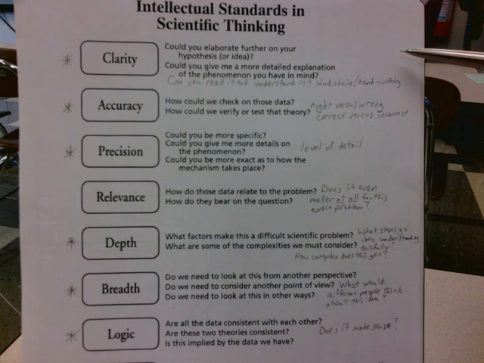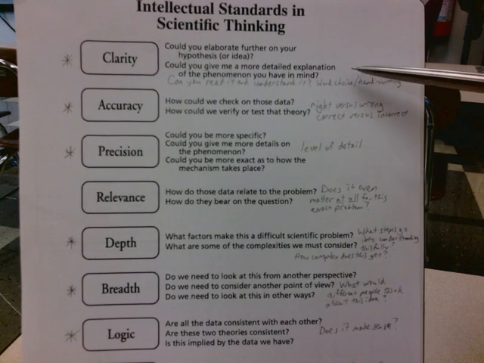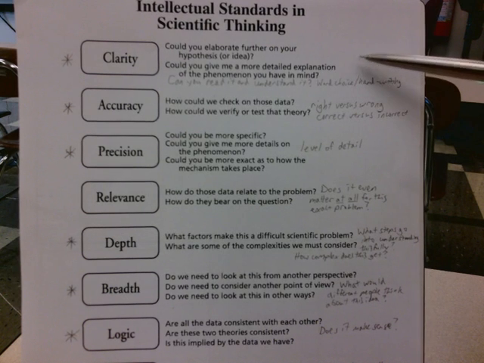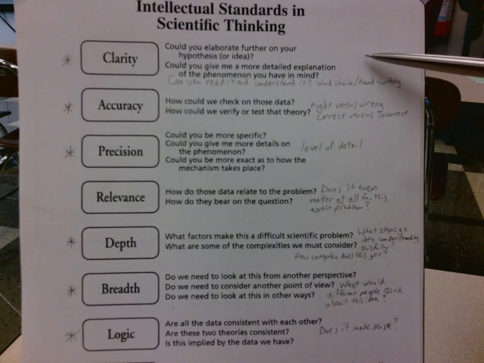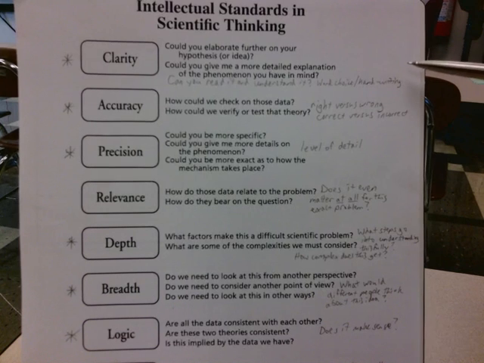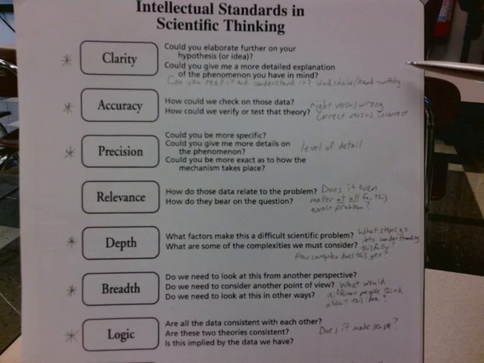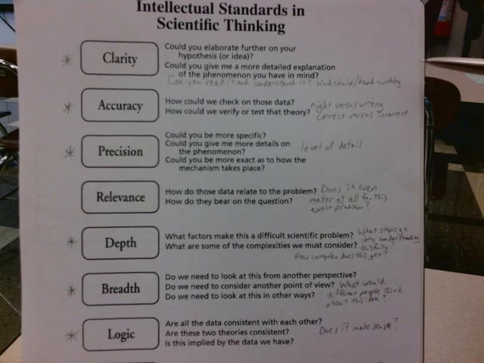So starting at the top of the list, there are some questions that are written down here that can be kind of confusing, and so I tried to write in some notes that will make it a little easier for you to understand. So first intellectual standard in scientific thinking is clarity. Clarity basically means, is it clear? Can you read it and understand it? And this is things like the words that you choose and grammar and whether or not I can read your handwriting or whether or not you need to type something. Clarity is super important for describing what you know.